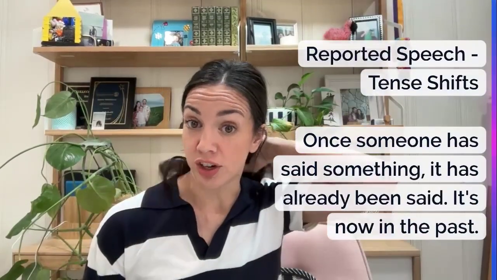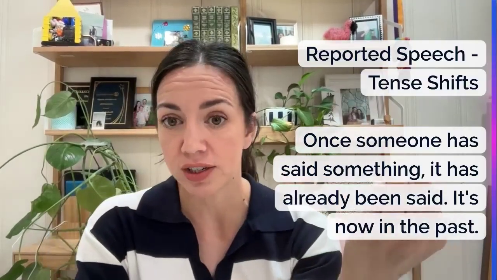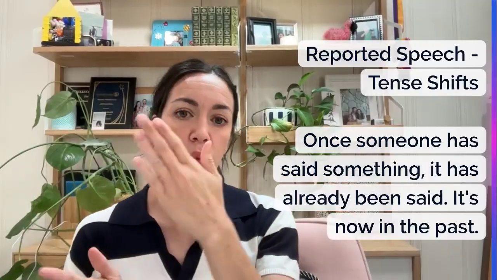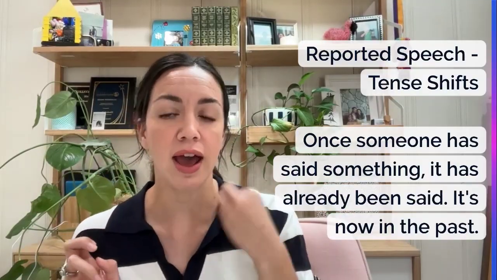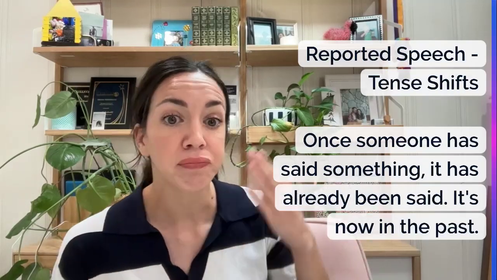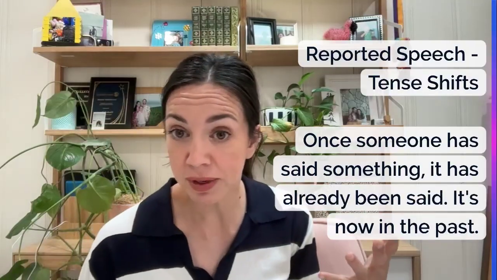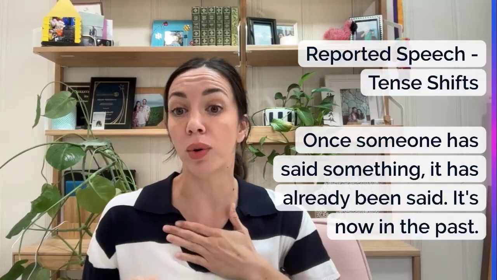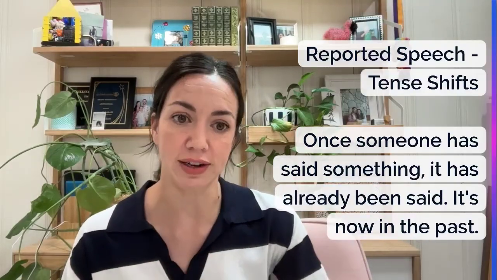Let's start with tense shifts. The reason we shift the tense, which means we change it, is because logically, once someone has said something, they're done saying it. And for completed actions, we use a past tense. So once someone has said something, it's already been said and now it's in the past. So we adjust our reported speech, we adjust our summary to reflect that.